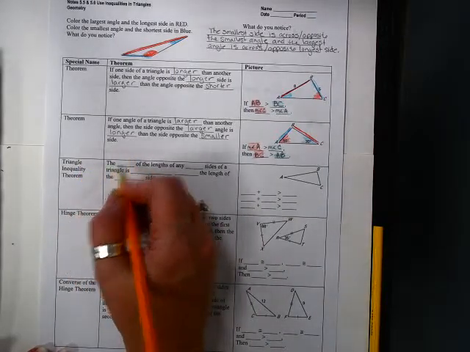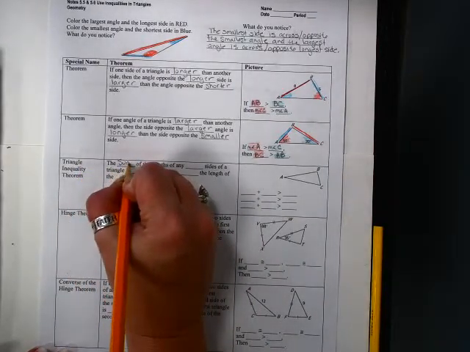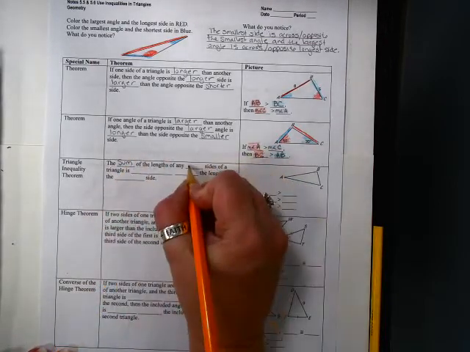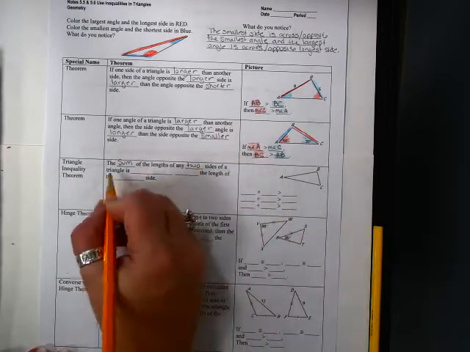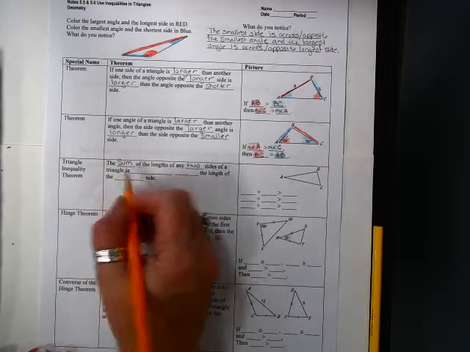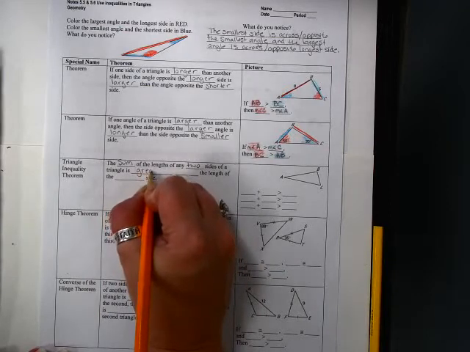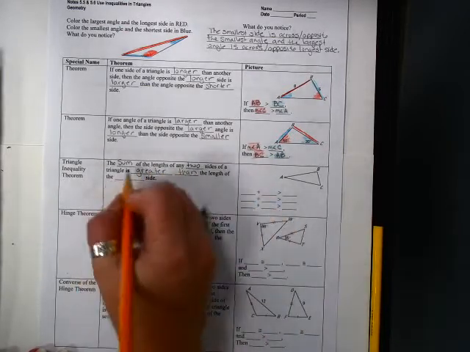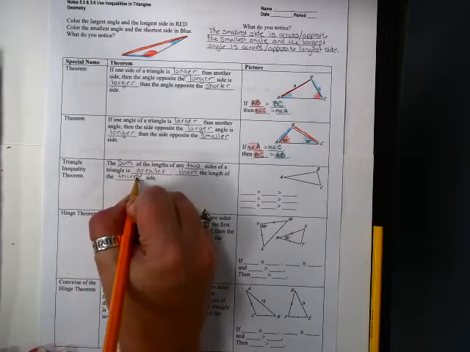It says that the sum, and remember sum is when we're adding things together, it's an addition problem, the sum of the lengths of any two sides of a triangle is greater than the length of the third side. Okay, so on this one, I'm talking about all three sides.